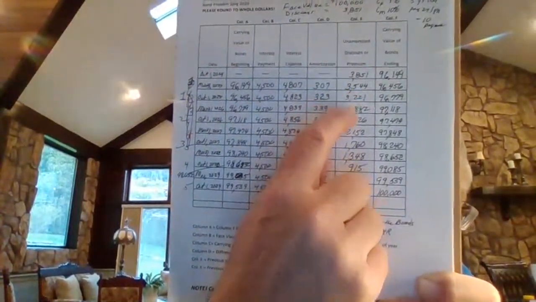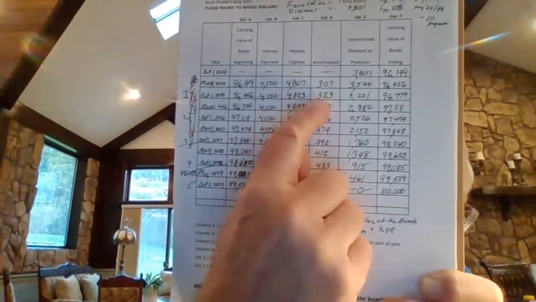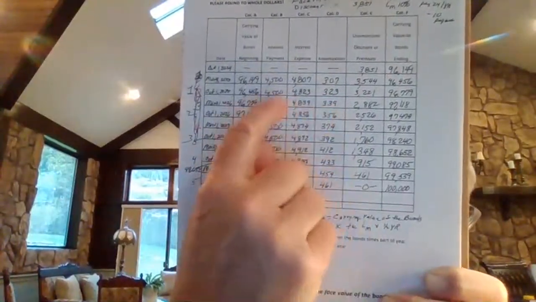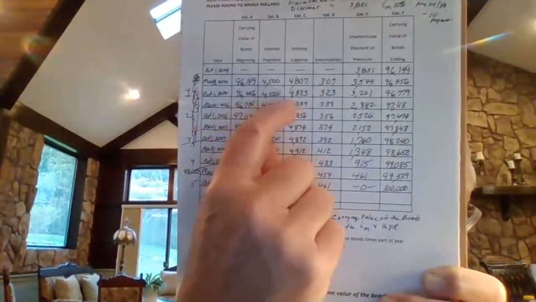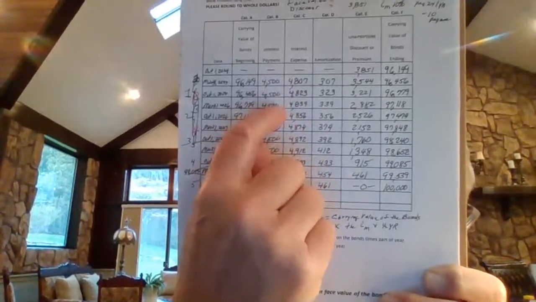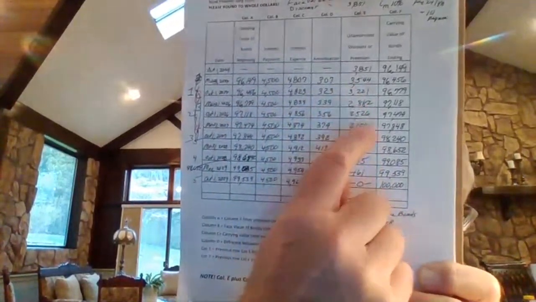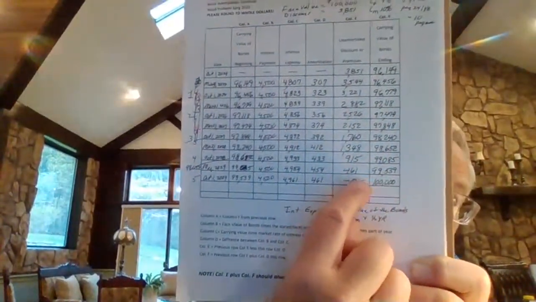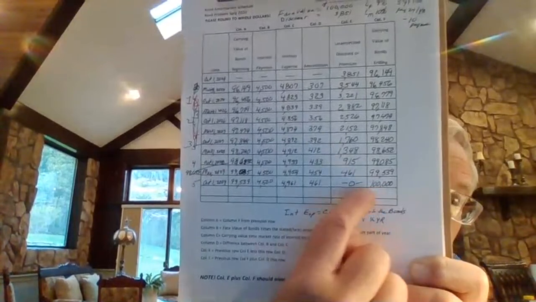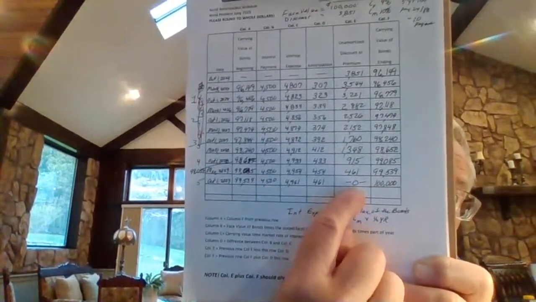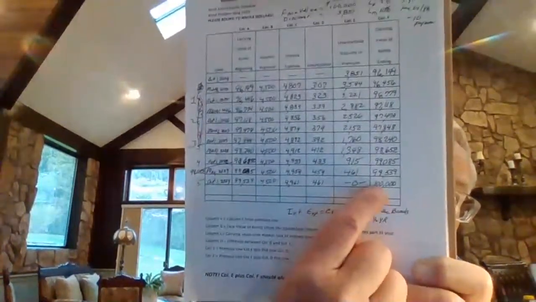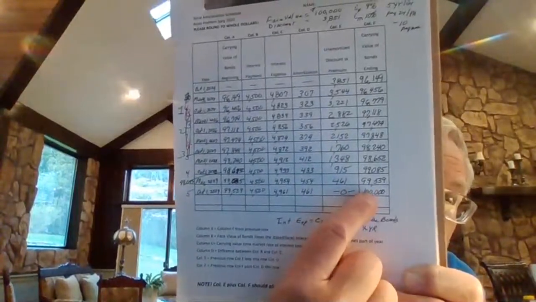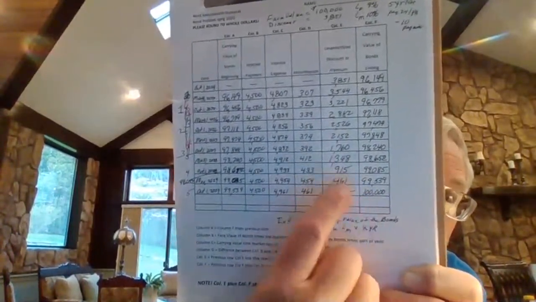Each time we pay interest, it gets whittled down by the amount of the amortization on it, which is the difference between the interest expense and the interest payment. And as it goes down, the book value of the bonds payable goes up. So here we are at the end. The discount is completely amortized, and the carrying value is equal to the maturity value of the bonds. Okay.